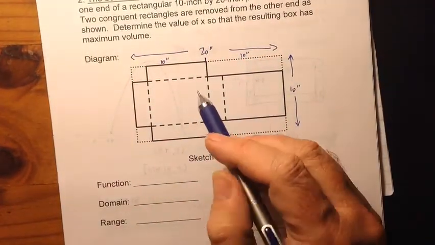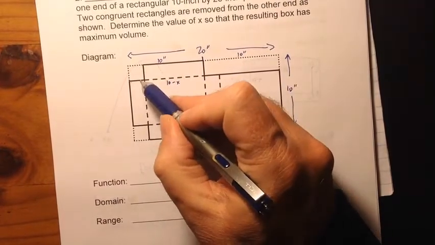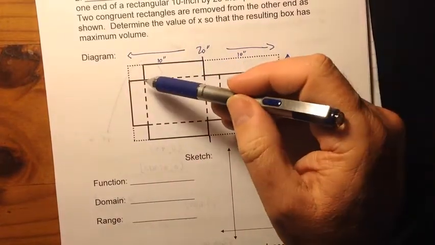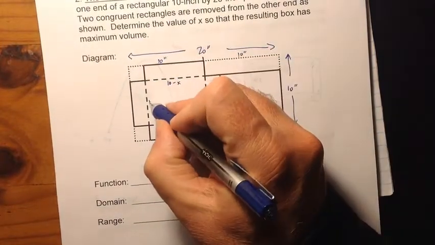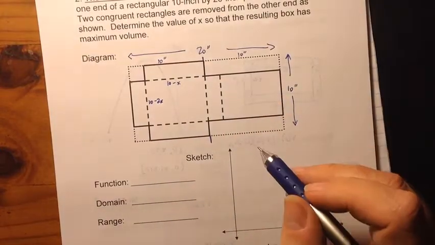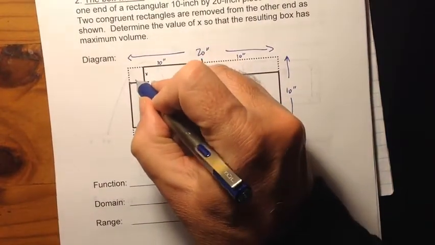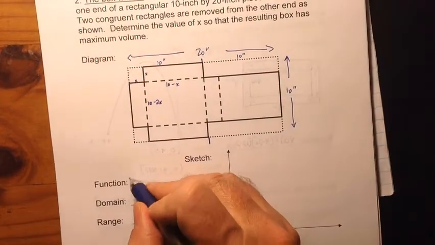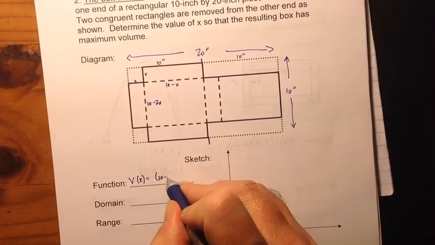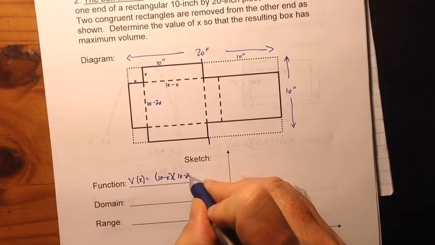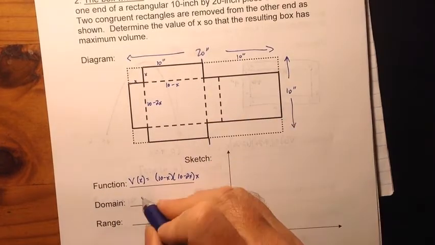And so the volume of the box, the base of the box here, this is going to be 10 minus a single x here. Okay? Going this way though, it's going to be 10 inches minus 2x. Alright? And then the height is still going to be x. When I fold that up, this is my x and this is my x. So that's going to be the height of the box. So my volume as a function of x is going to be 10 minus x times 10 minus 2x times x.